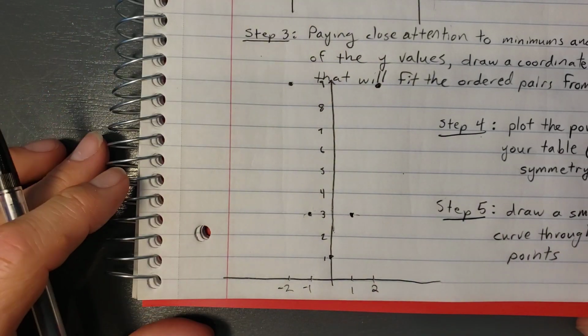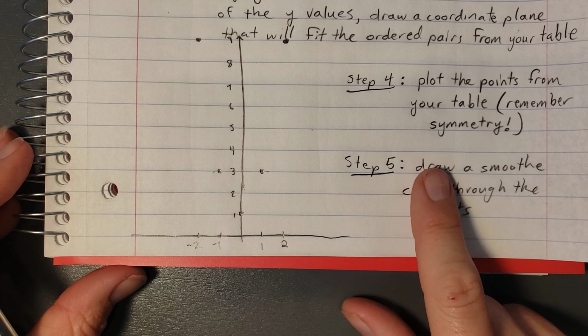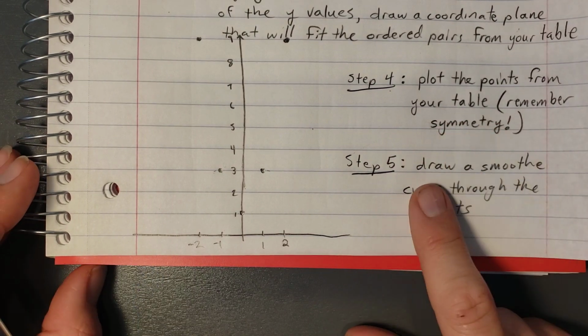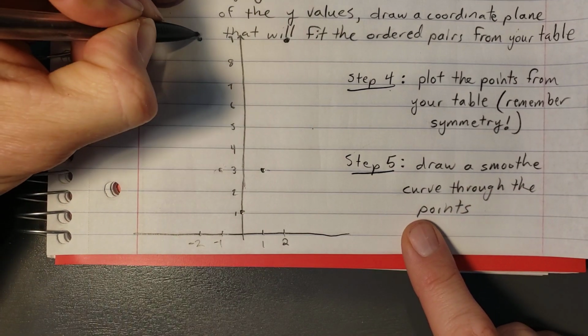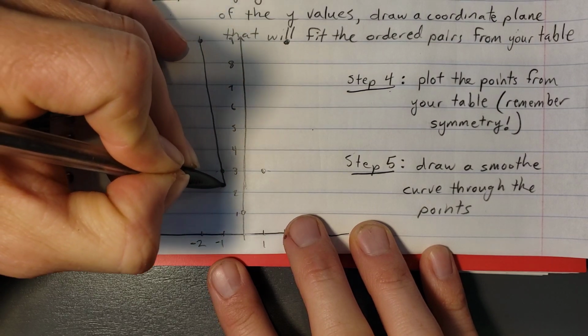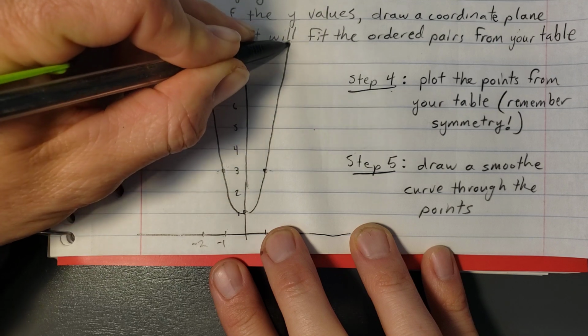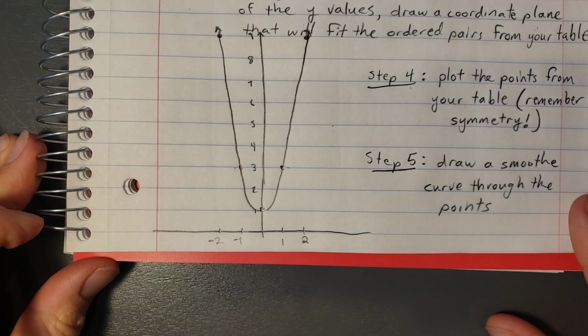And then our last step: after we plot the points from your table, remembering symmetry, now we're going to draw a smooth curve through the points. Here we go. All right, this is the hard part. Get used to using your eraser. All right, not too bad, not too bad.